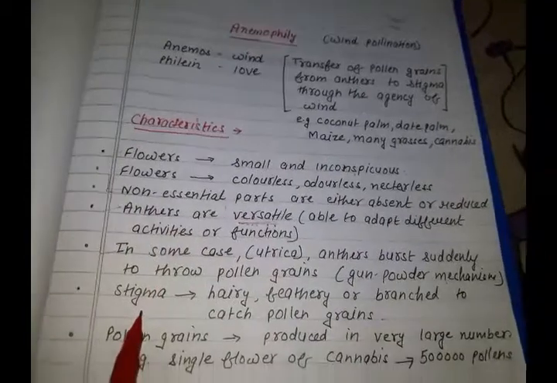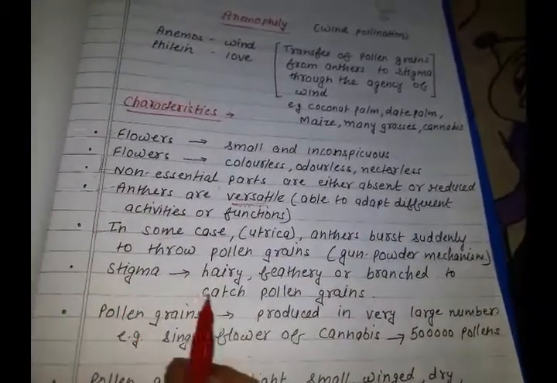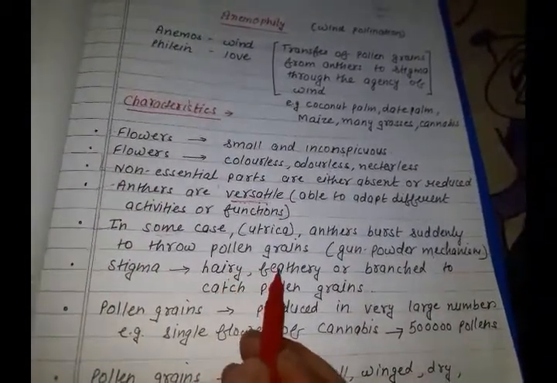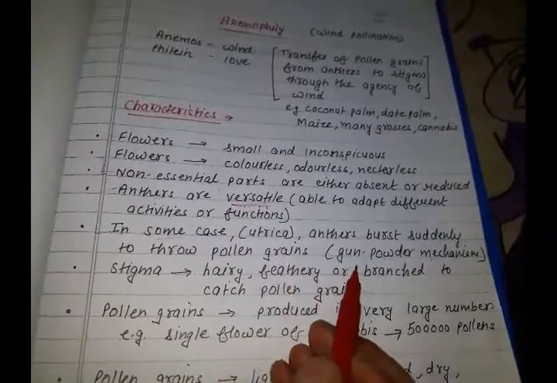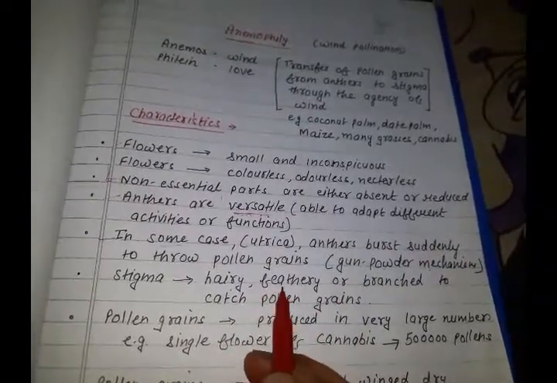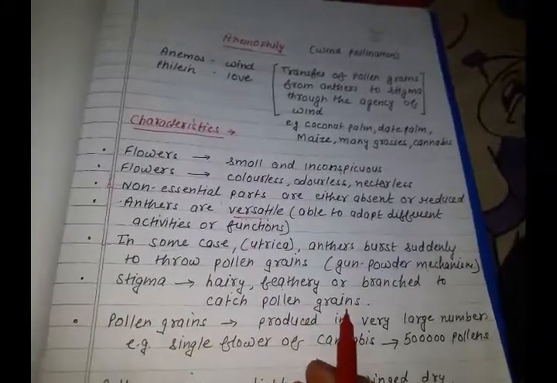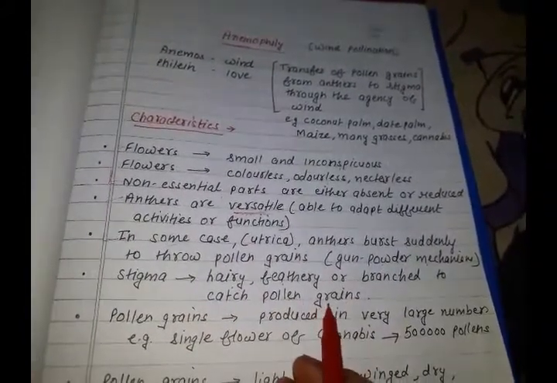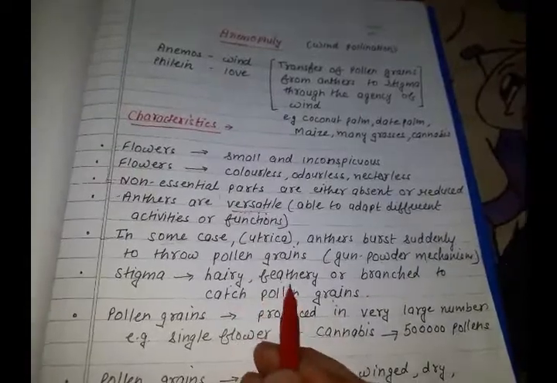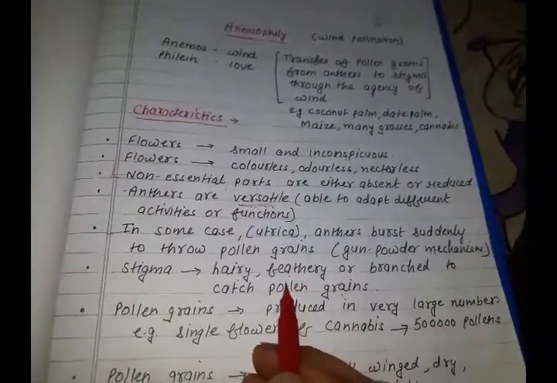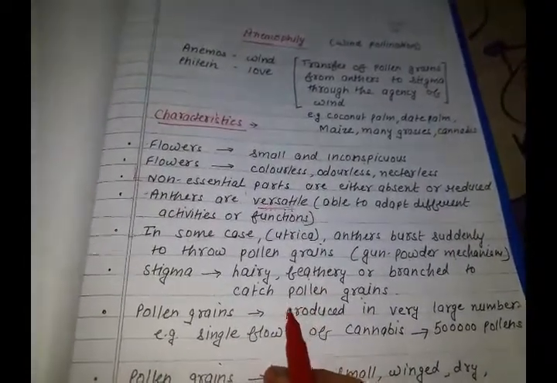Then what about the female? Stigma is hairy, feathery or branched. Why is the stigma hairy or feathery? So that it can catch the pollen grains. It will be easy to catch the pollen grains if the stigma is hairy and feathery. Fine. Now what about pollen grains?